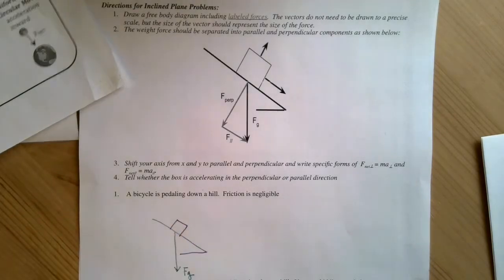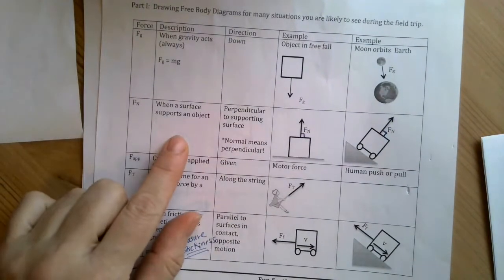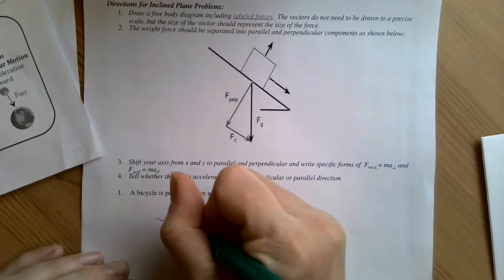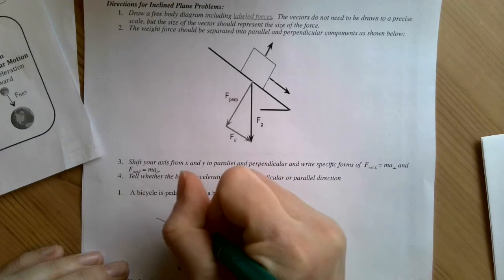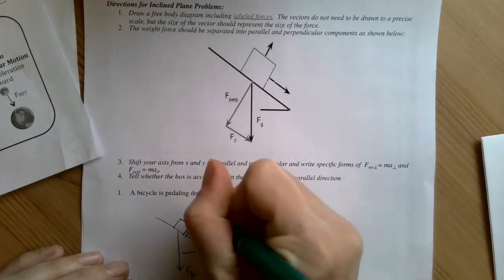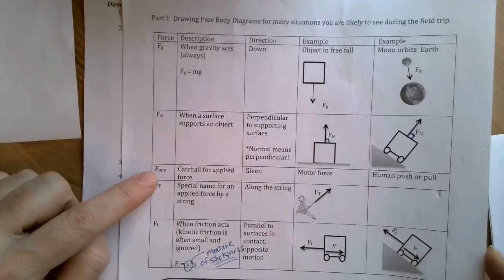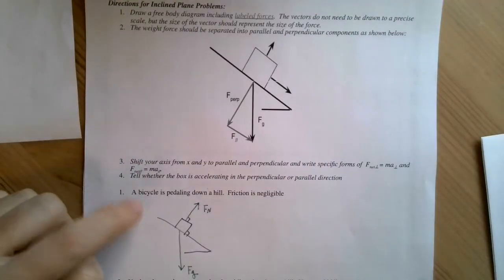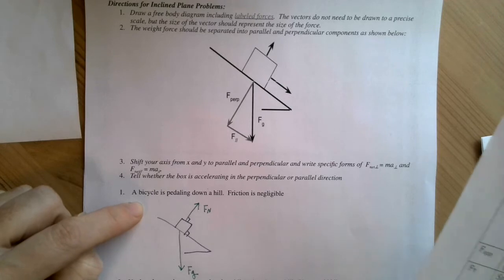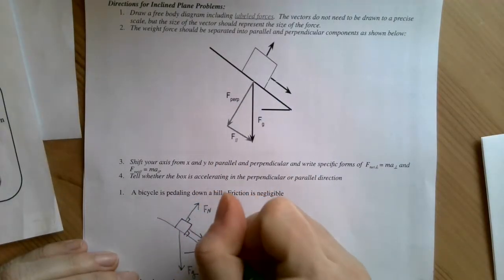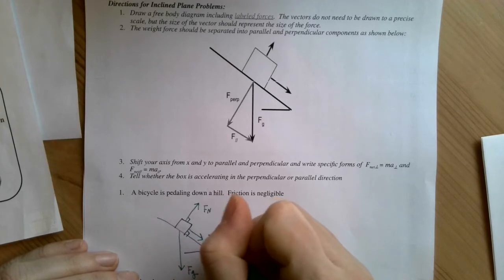All right. Next, is the surface supporting it? Yes. So we're going to draw a normal force perpendicular to the surface. So here comes the normal force perpendicular to the surface. Okay, F sub normal. All right. Is there an applied force? Well, the bike is pedaling downhill. I would call that an applied force going downhill. F sub APP.